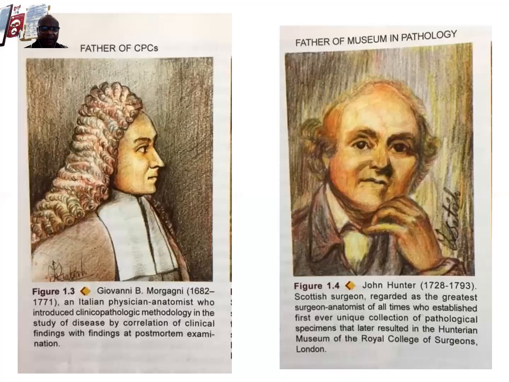We have the father of clinicopathological correlation, Giovanni Morgagni, who lived from 1682 to 1771, an Italian physician and anatomist who introduced clinical pathological methodology in the study of diseases, correlating clinical findings with findings of post-mortem examinations. Then you have the father of the museum in pathology, John Hunter, 1728 to 1793. He was a Scottish surgeon, regarded as the greatest surgeon anatomist of all times, who established the first unique collection of pathological specimens that later resulted in the Hunterian Museum of the Royal College of Surgeons in London.